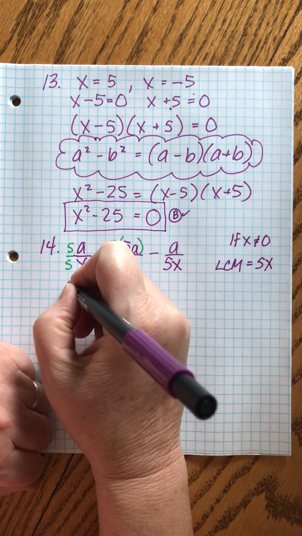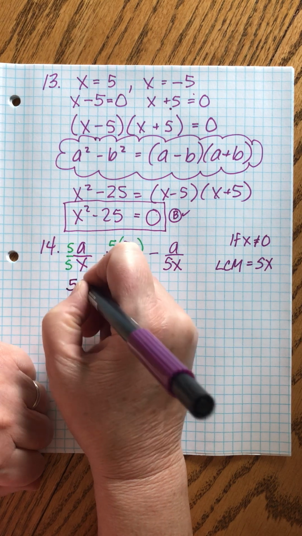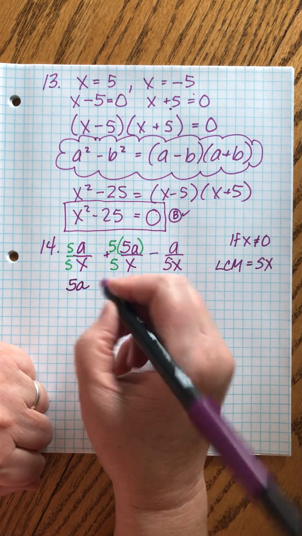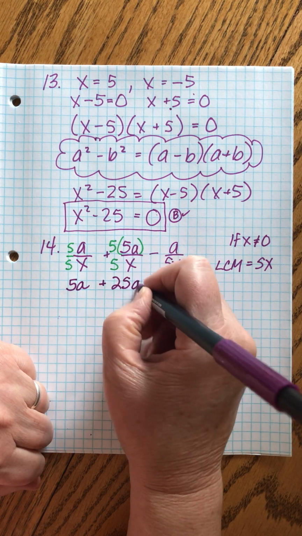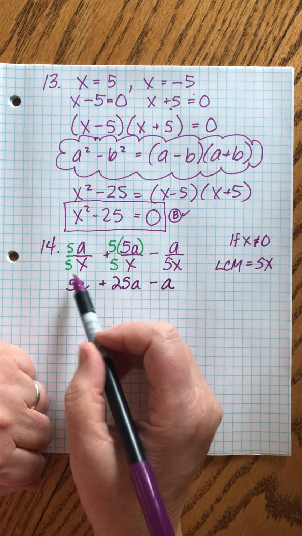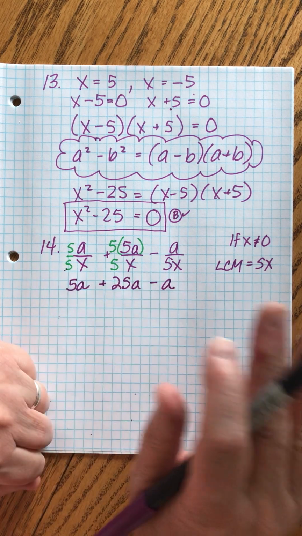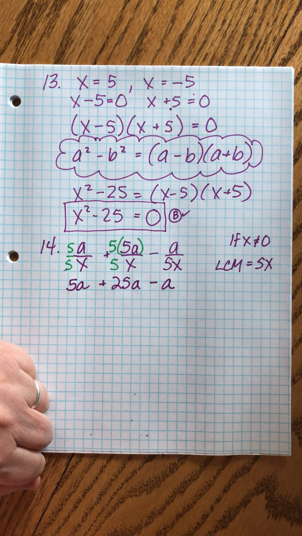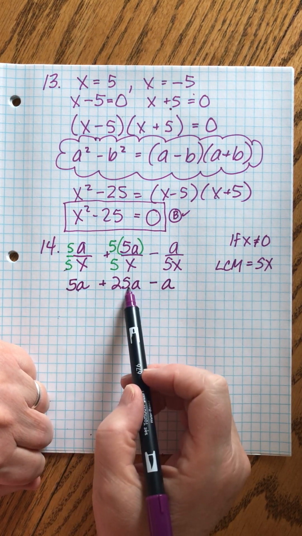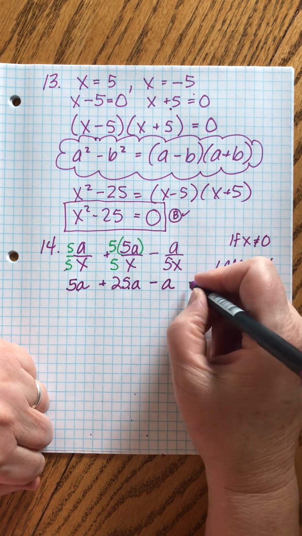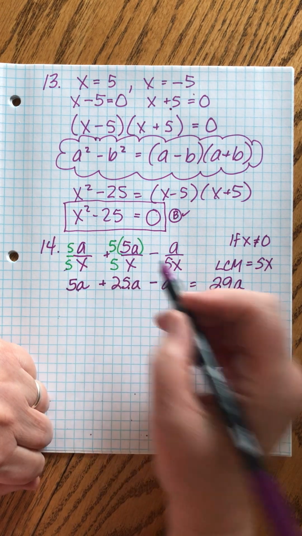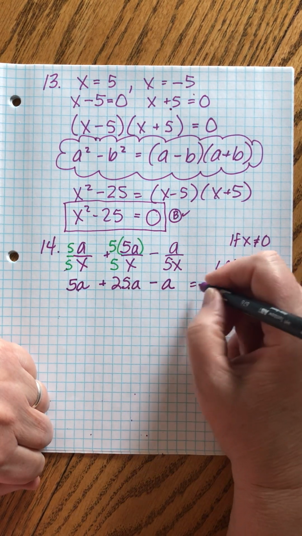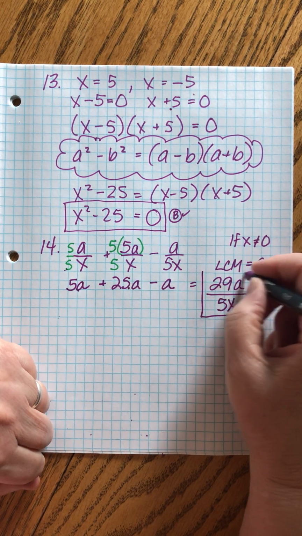All right, so what do we have now? I'm just going to do the numerators right now. 5a plus 25a minus a. Notice that the bottoms all match, so our work there is done. All we need to do is copy that forward. 5a plus 25a is 30a, minus a equals 29a over 5x. That, my friend, is our final answer.